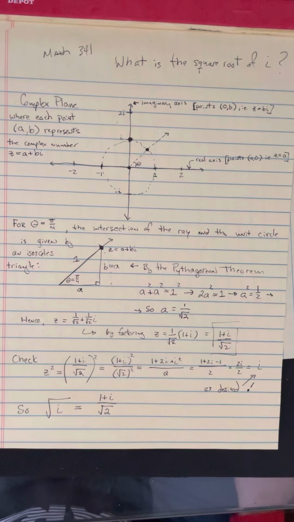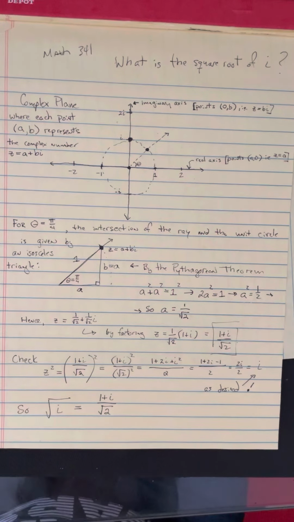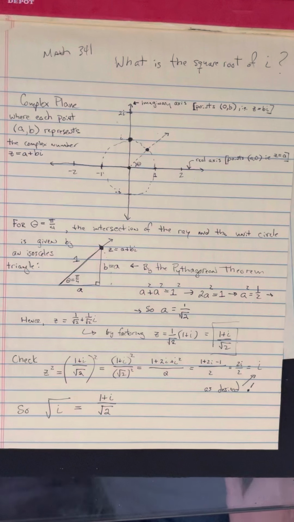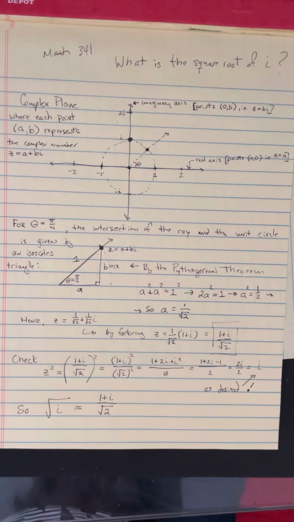Okay, so the question was actually what is the square root of i. It's probably relying on some mathematical knowledge that most of you haven't seen yet, though some of you may if you take more geometry or more complex analysis. So the idea is to use the complex plane and some things that we know about the geometry of complex numbers to figure this out.